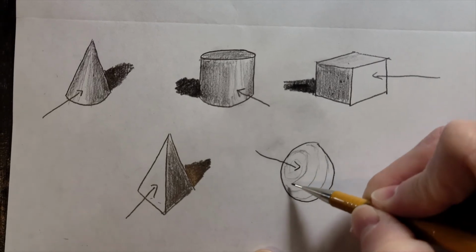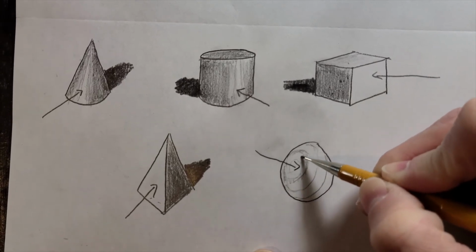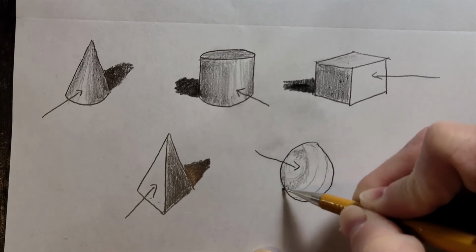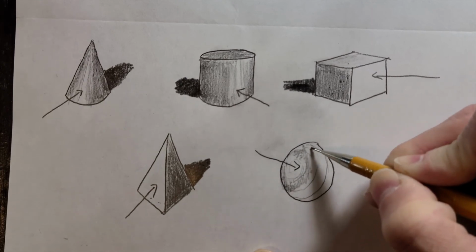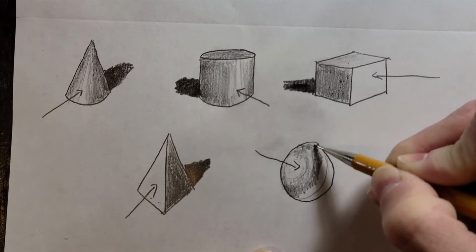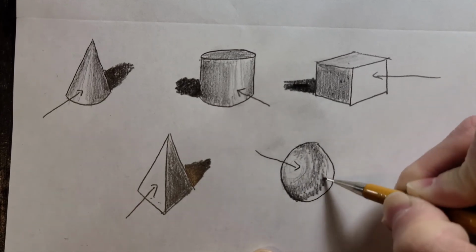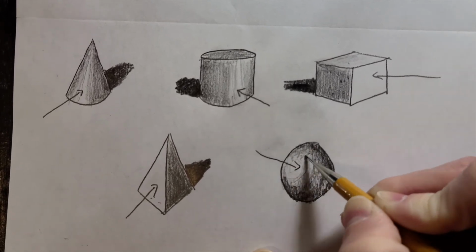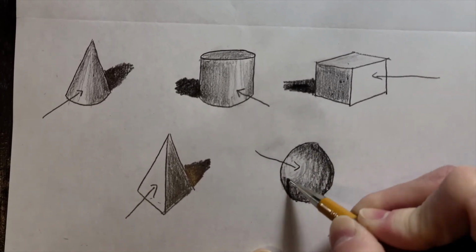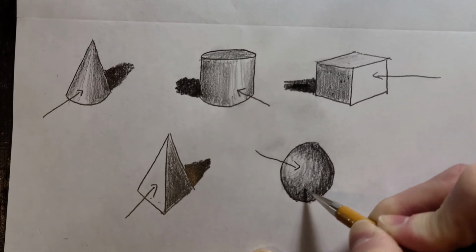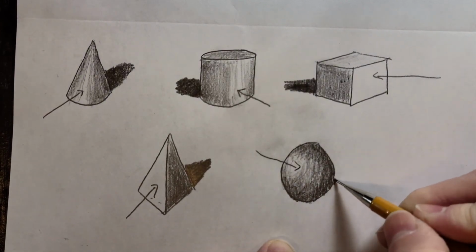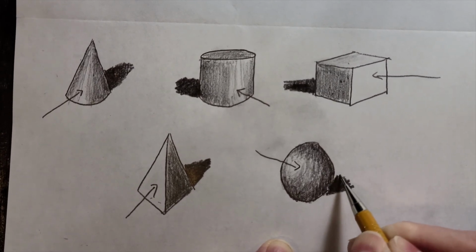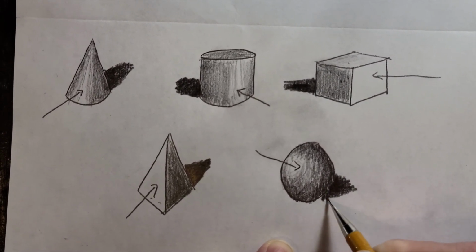Okay, and so they just kind of get a little bit darker in these sort of curves. And my shadow, again, is the darkest value I'm going to make.